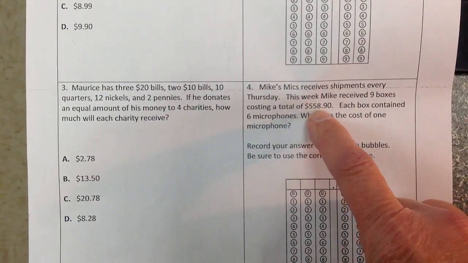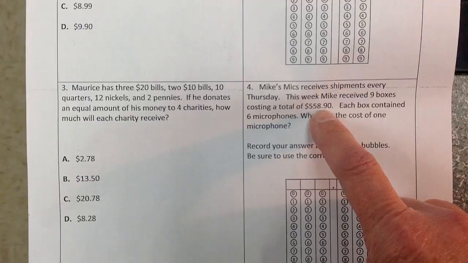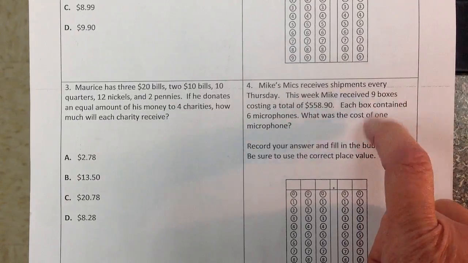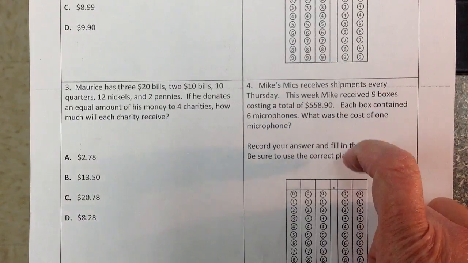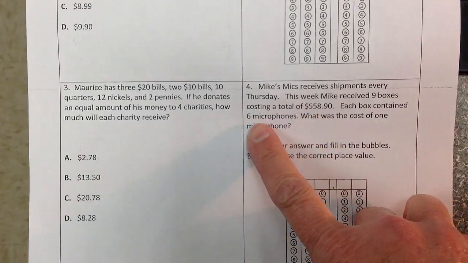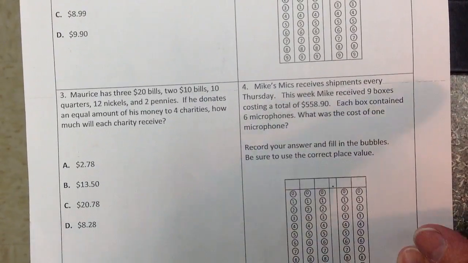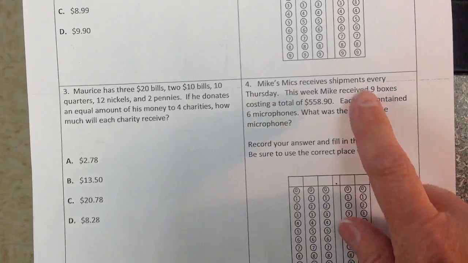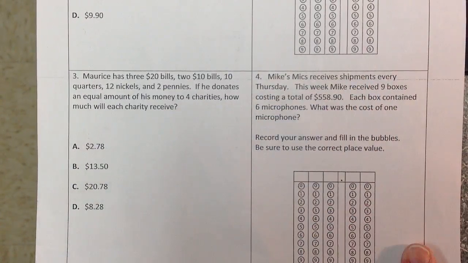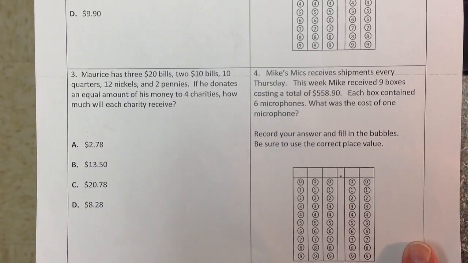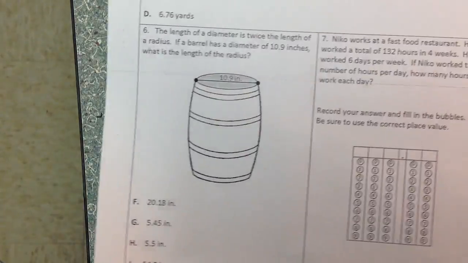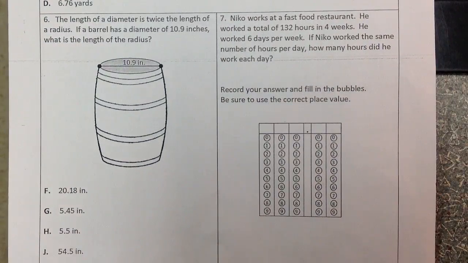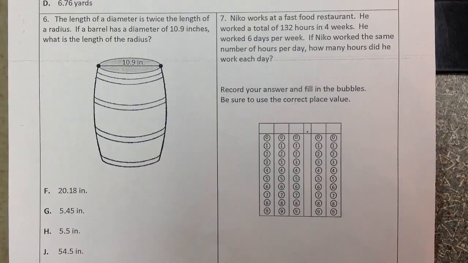On number 4, there are 2 different ways to do it. You can divide $558.90 by 9, get your answer, and then divide that answer by 6, or you can do 9 times 6 and get 54, and then divide $558.90 by 54. Whichever way you find easier, that's how you do number 4. So I don't think it was number 4 they asked me. I'm thinking it was 7. So I'm going to do number 7.